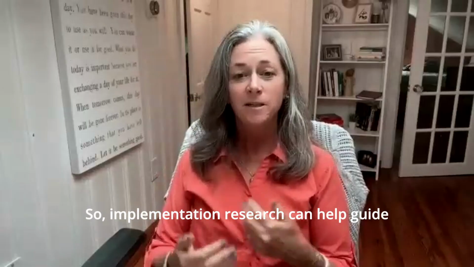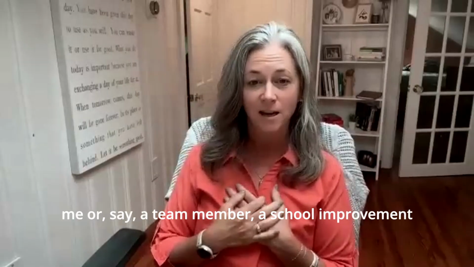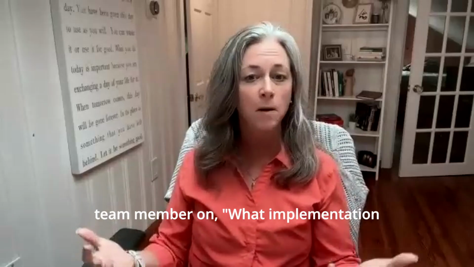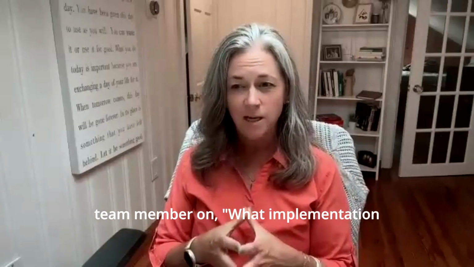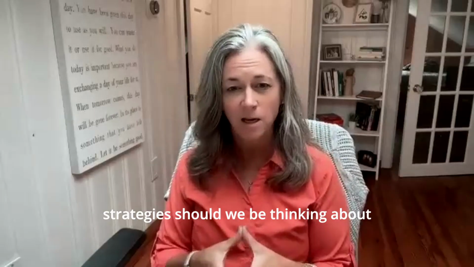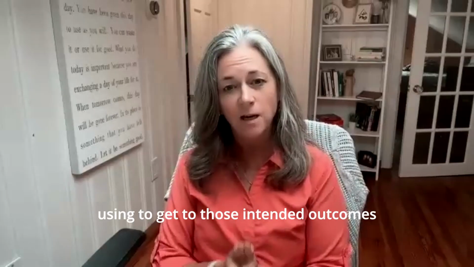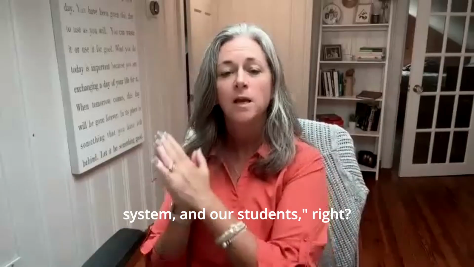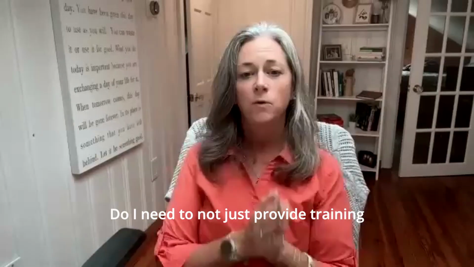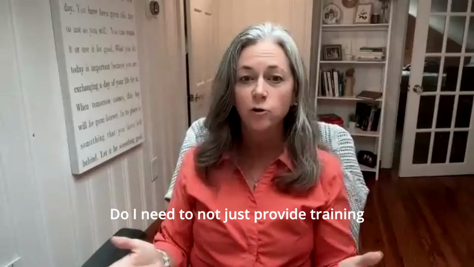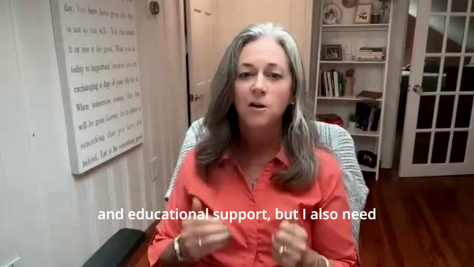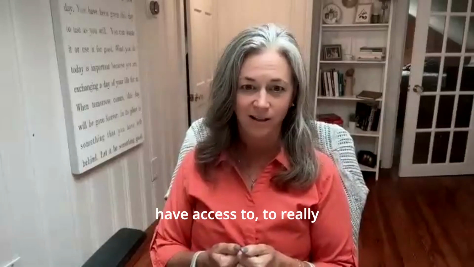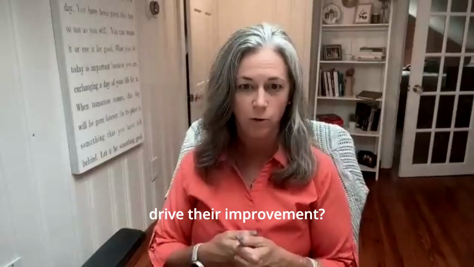So implementation research can help guide me, or say a school improvement team member, on what implementation strategies we should be thinking about using to get to those intended outcomes for our staff, our system, and our students. Do I need to not just provide training and educational support, but also think about what data my teachers have access to, to really drive their improvement?